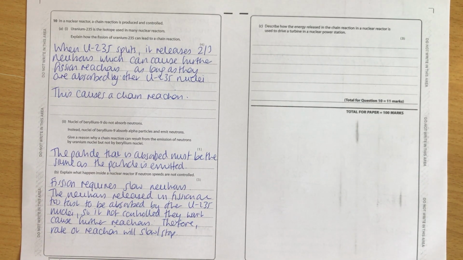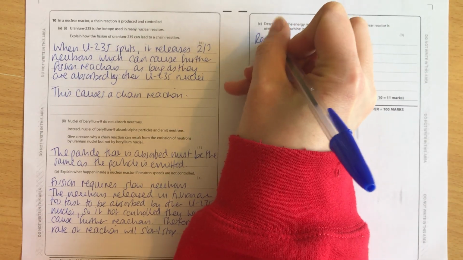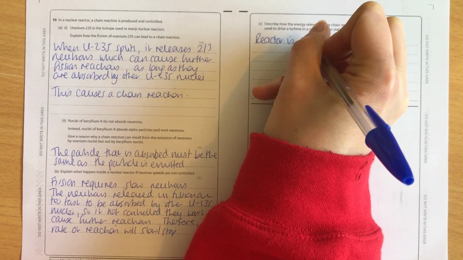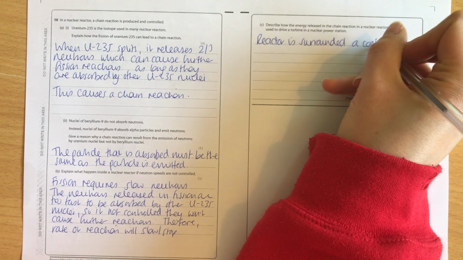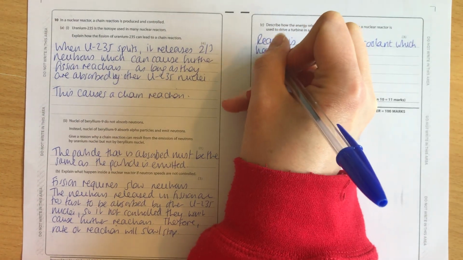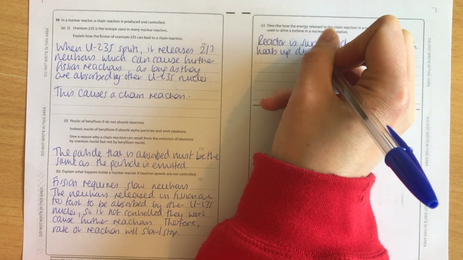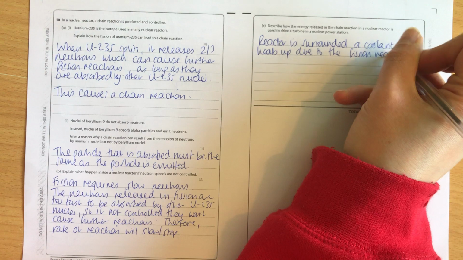And then finally, part C, describe how the energy released in chain reactions in a nuclear reactor is used to drive a turbine in the nuclear power station. So the reactor is surrounded by a coolant, usually water, but it could be something else, so a coolant, which heats up due to the fission reactions.